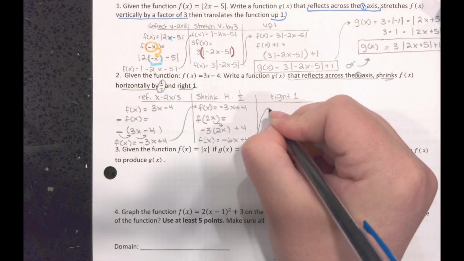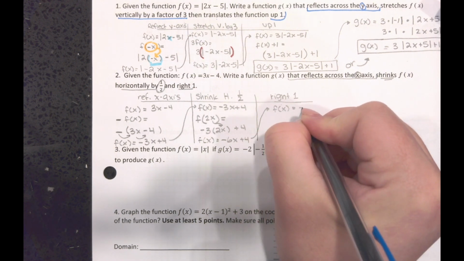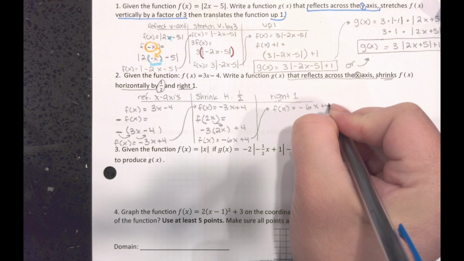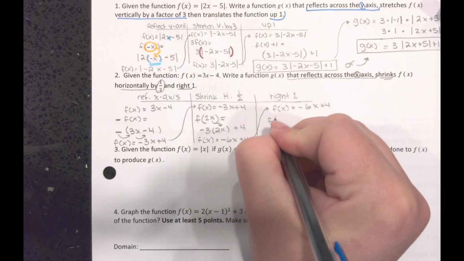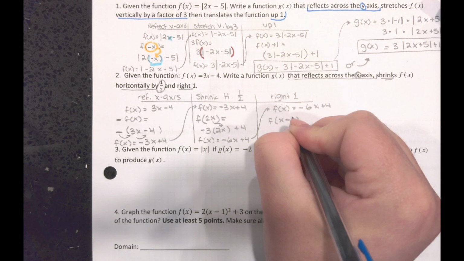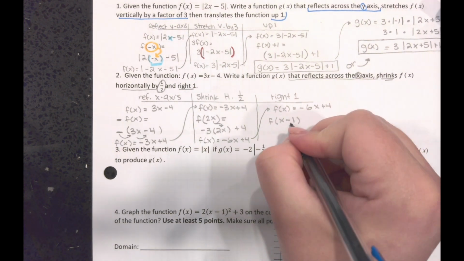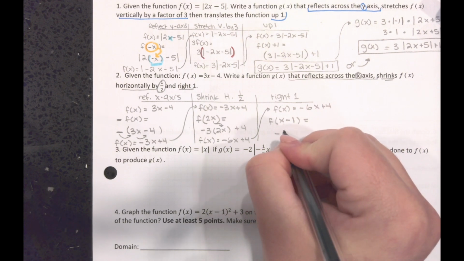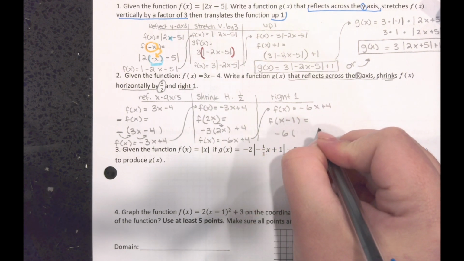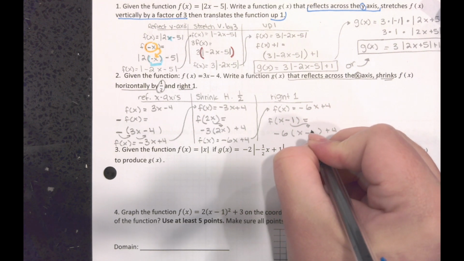Taking that function to my last change, we have a right 1. Right means horizontal. That also means opposite of what you see. So instead of writing a plus 1, we're going to write a minus 1. This is again inside the function. So that means instead of writing x, I'm going to be replacing x with x minus 1.